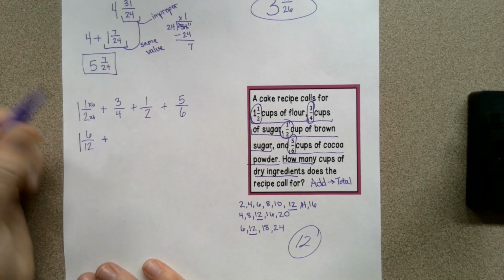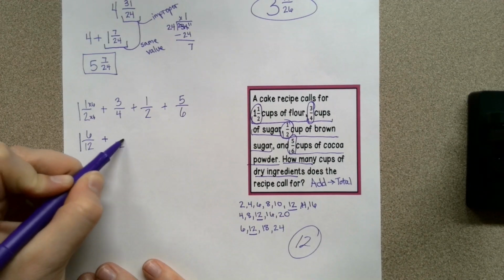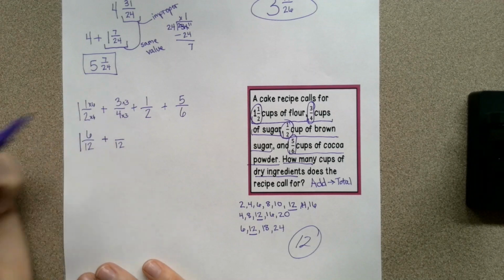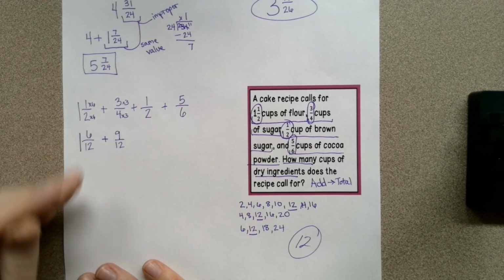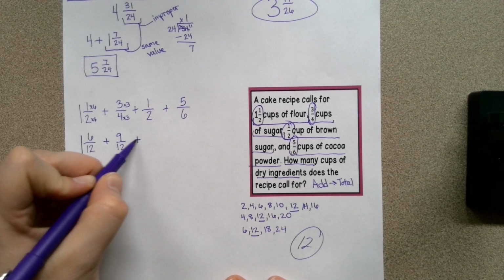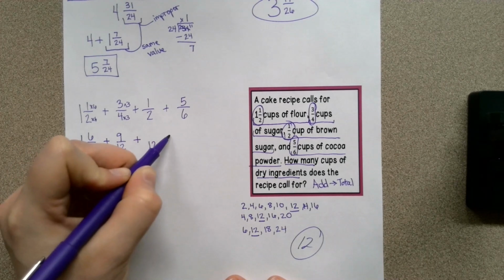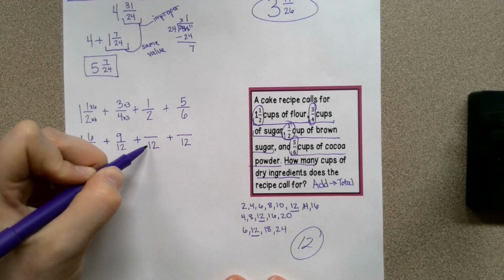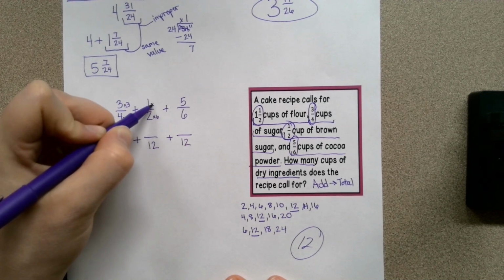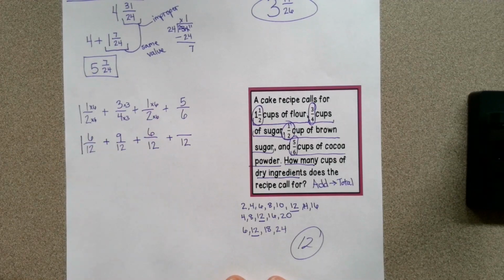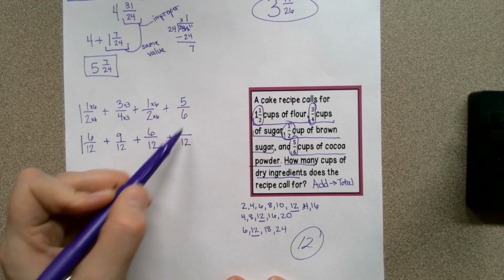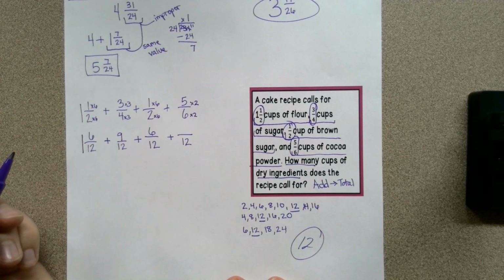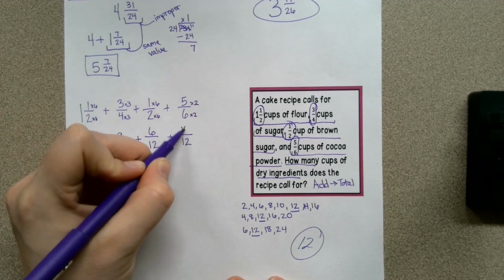Plus, again, we need a denominator of 12. To get from 4 to 12, we have to multiply by 3. So that matches, giving us 9/12. Plus, again, denominator of 12. To get from 6 to 12, we have to multiply by 2, multiplying the numerator by 2 as well, giving us 10.